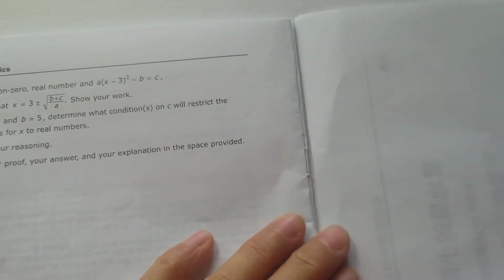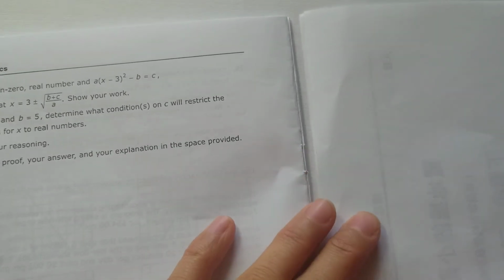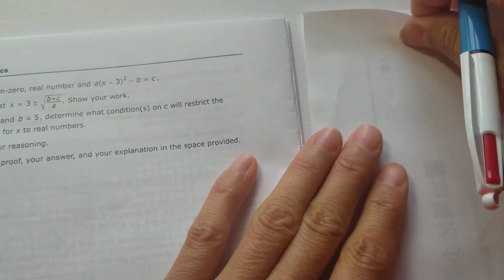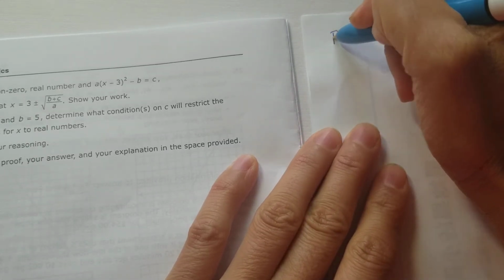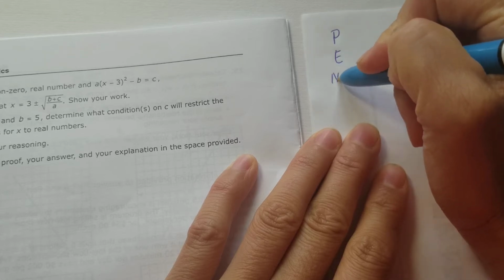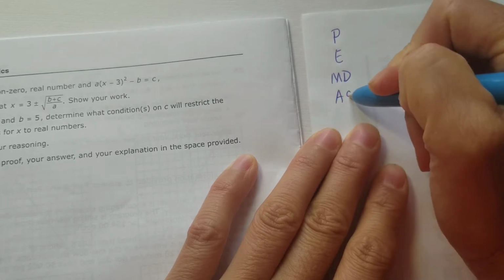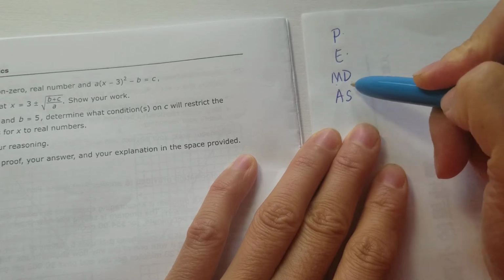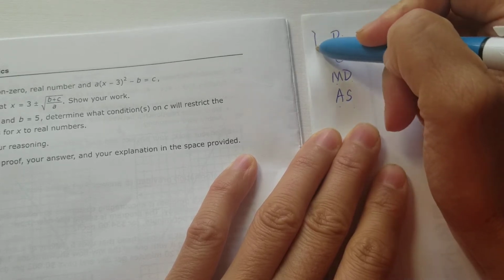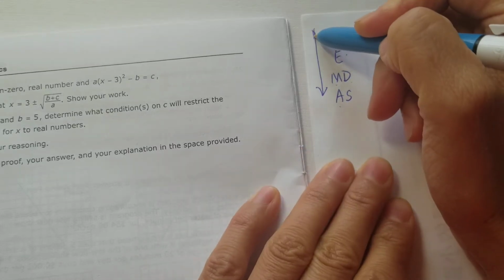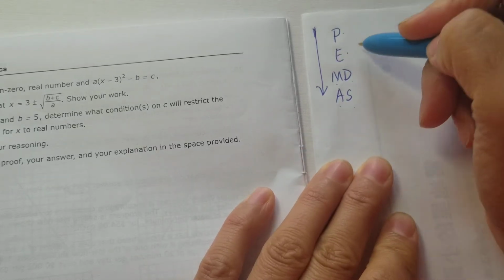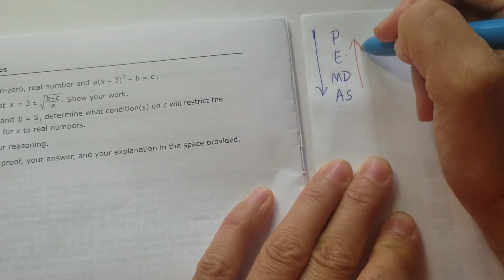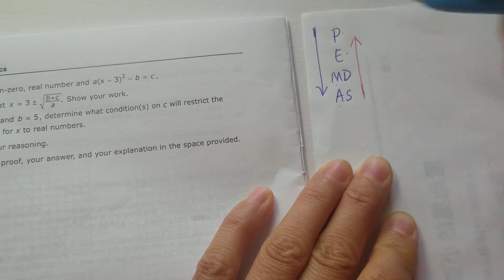Now let's see. To isolate a variable, we need to use inverse operations. So the order of operations, which is PEMDAS, goes: parentheses, exponent, multiplication, division, addition, and subtraction. We follow this order. However, for the inverse operation, we need to reverse the operations by going from bottom to top.